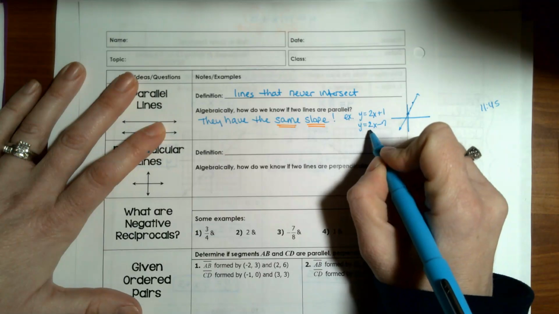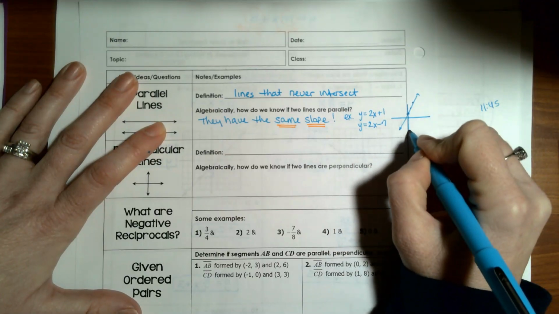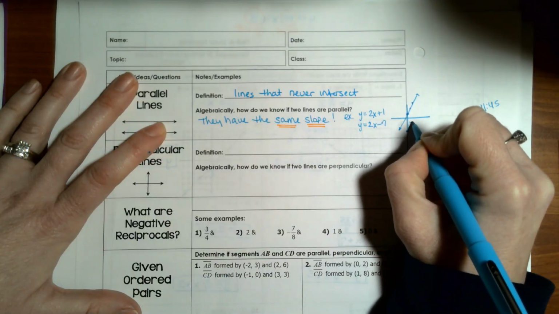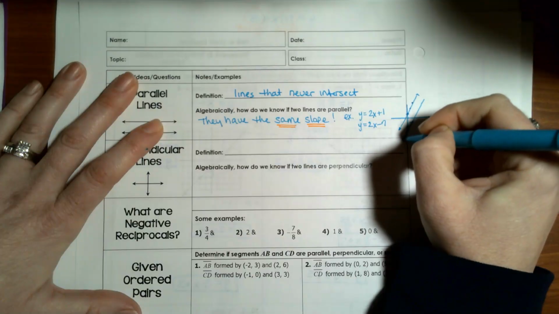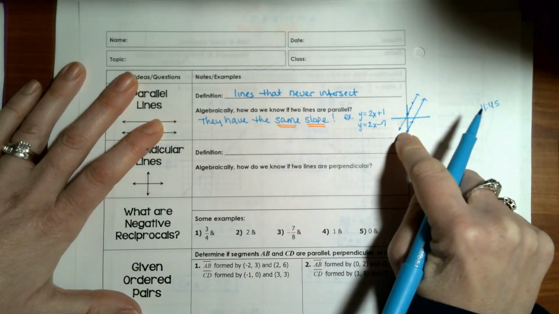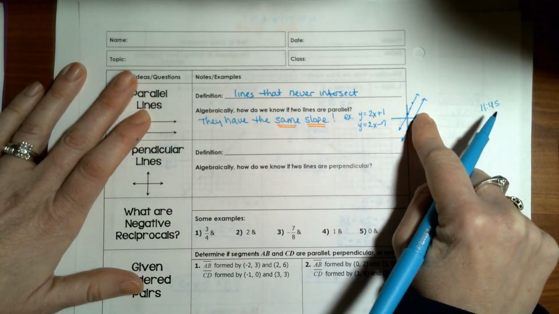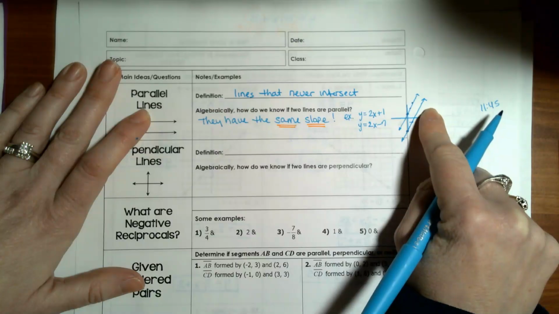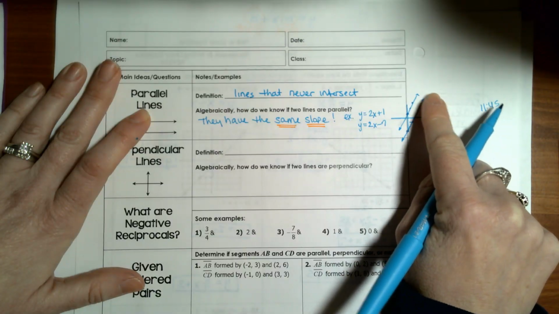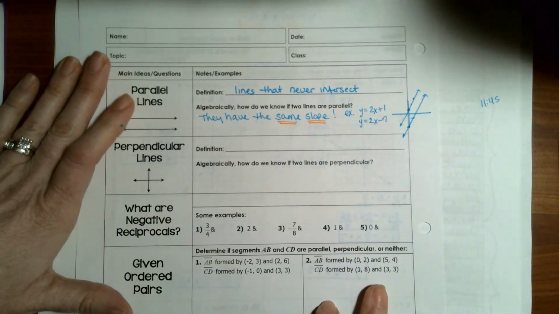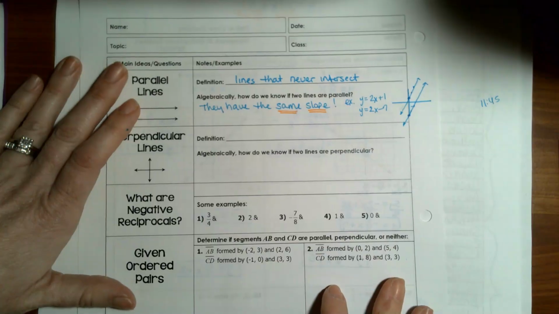And then here is one crossing at negative 7, so it'd be down here somewhere, but you're still going up 2 over 1, up 2 over 1, and you're drawing in your line, and you notice that they are always the same distance away from each other, to the best of my ability in drawing that, and they will never touch. They will always keep going up 2 over 1. They'll never get any closer to each other. So those are parallel lines.